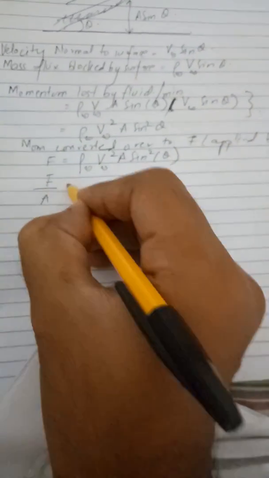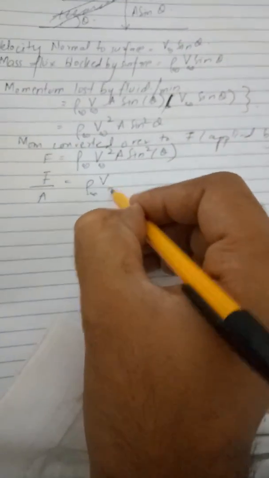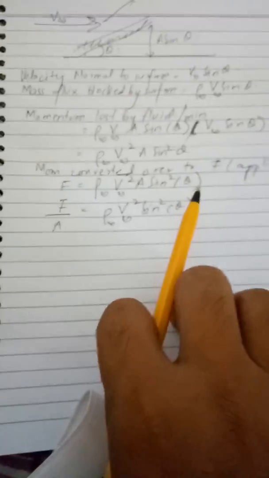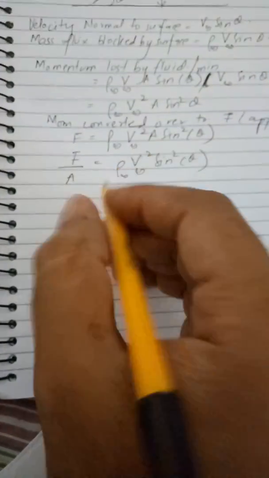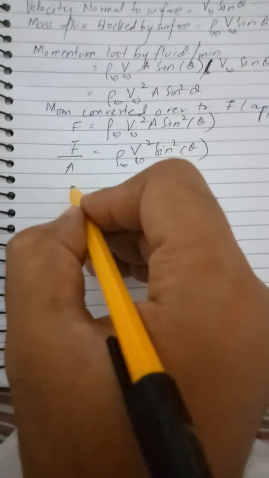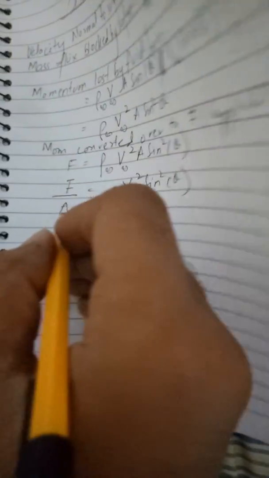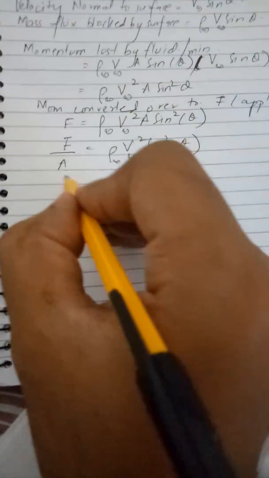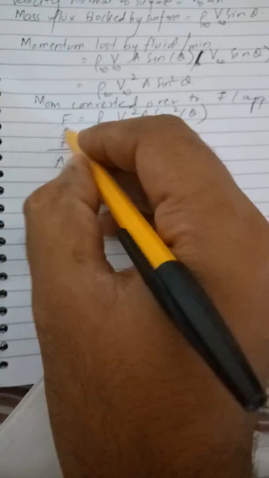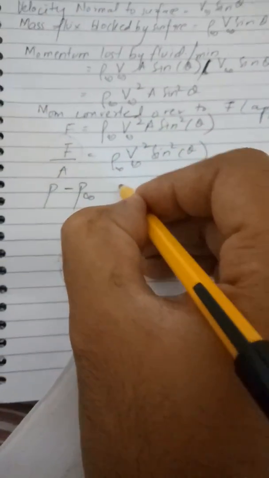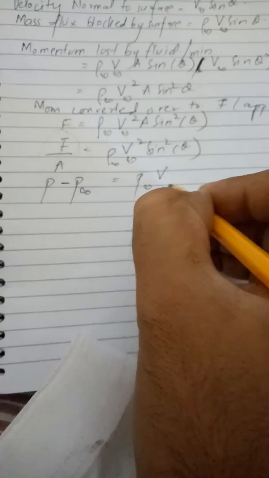Force divided by A is equal to rho infinity v infinity squared sine square of theta. Normally we represent the force applied in terms of the difference, p minus p infinity, which equals rho infinity v infinity squared sine square of theta.